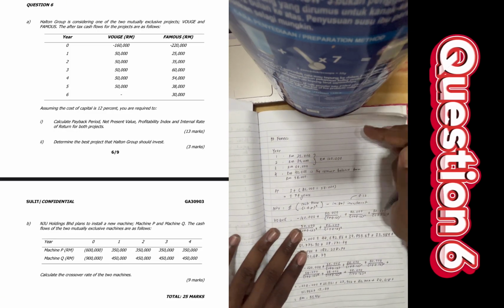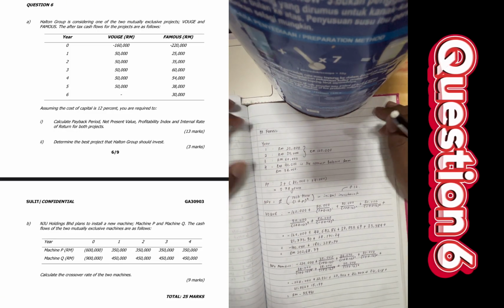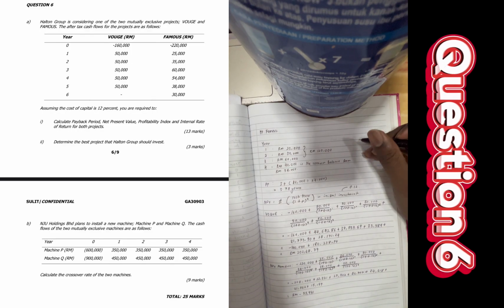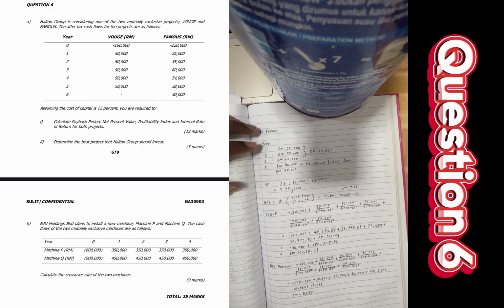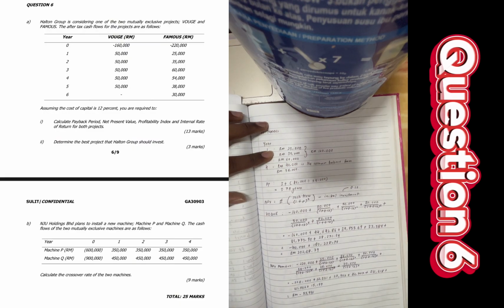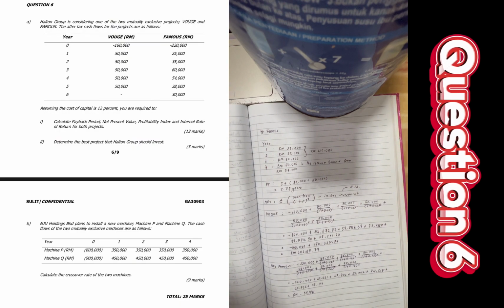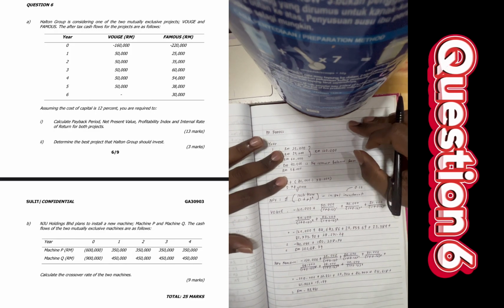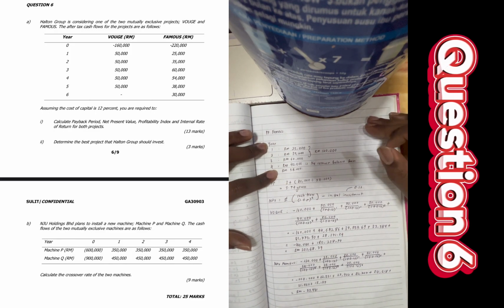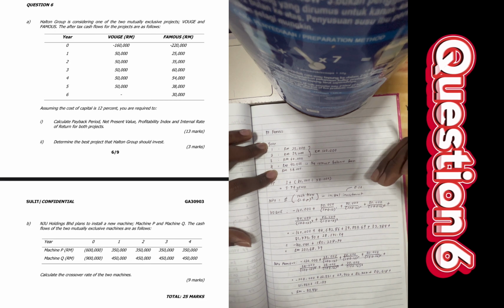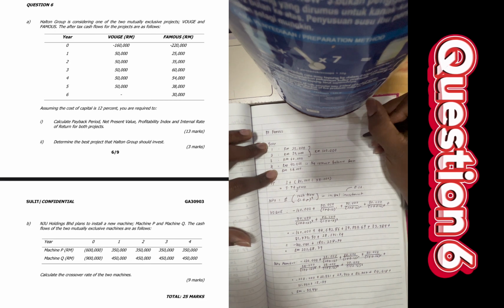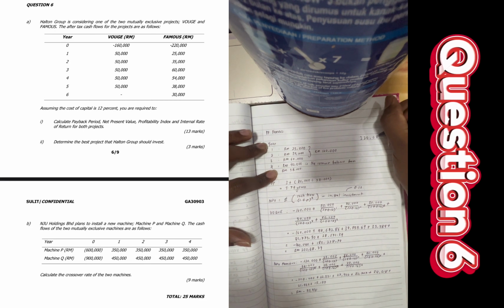Now we are calculating also for Famous payback period. Their cash flows are starting from year 1. The amount they have to pay back is 220k.